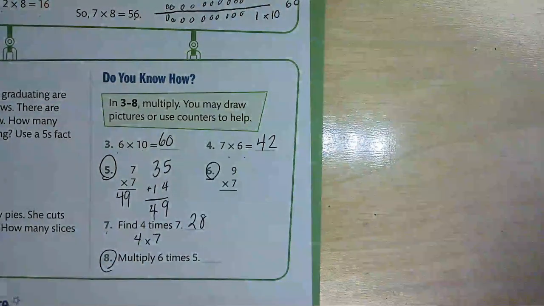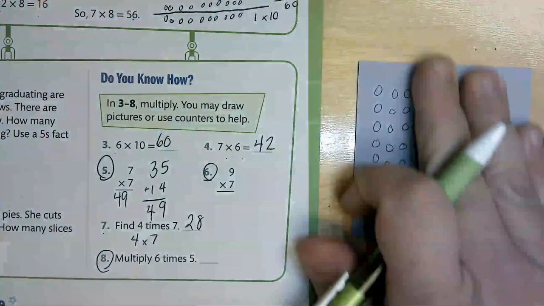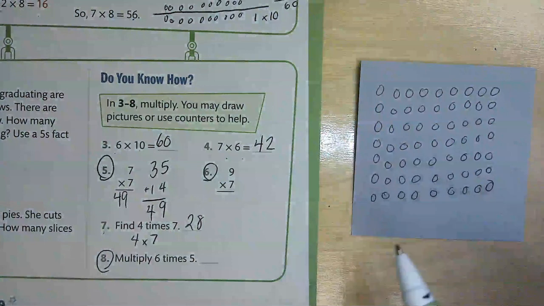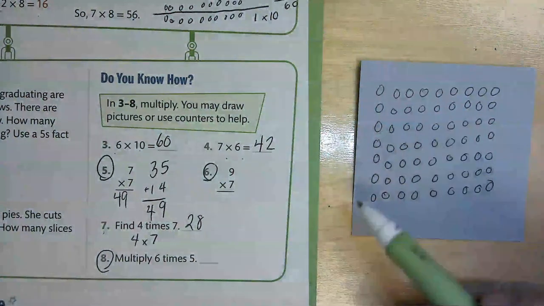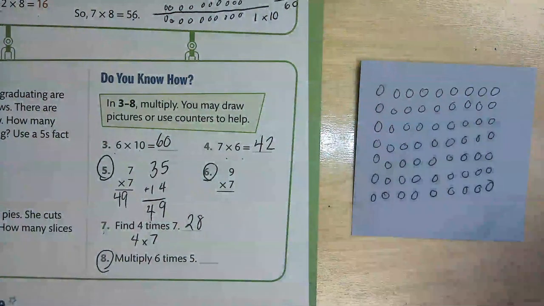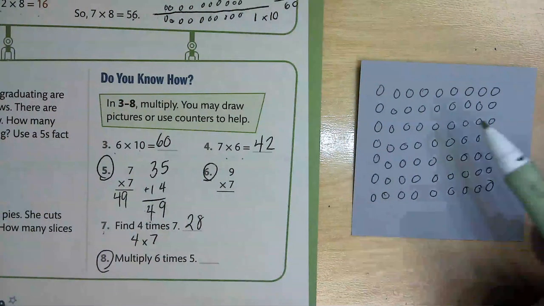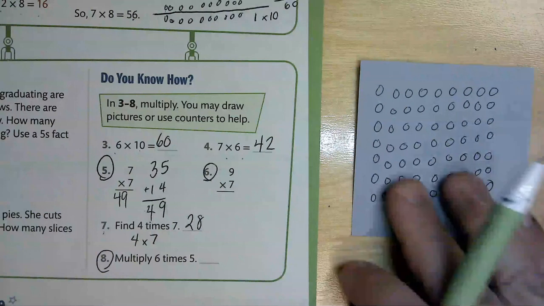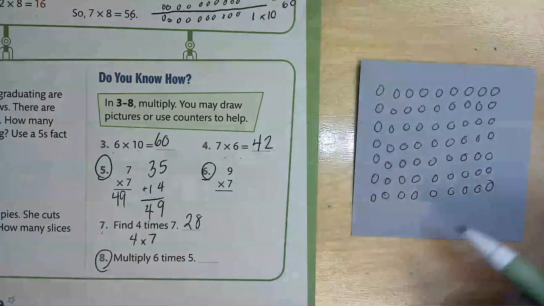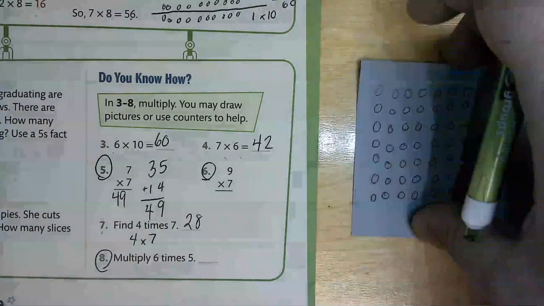All right. My next one. All right, the next one I've got is 9 times 7. 9 times 7. Now, some of you might be going, all right, Mr. Campbell, I made my array. I'm just going to count these up. Think about how long that would take for us to count this up. There are so many here, right? So I don't want to do that. I want to do a shortcut. I want to do something that's going to save me some time and some work.